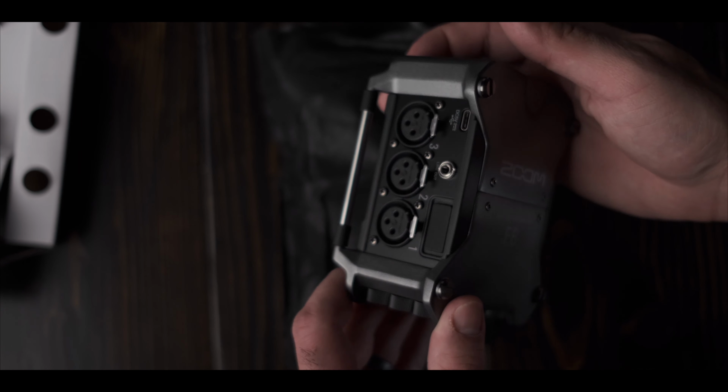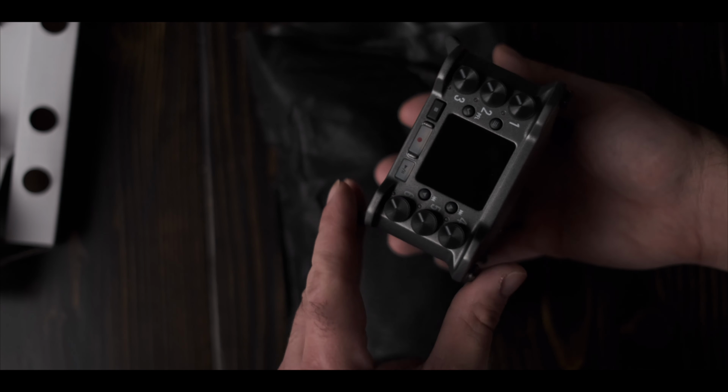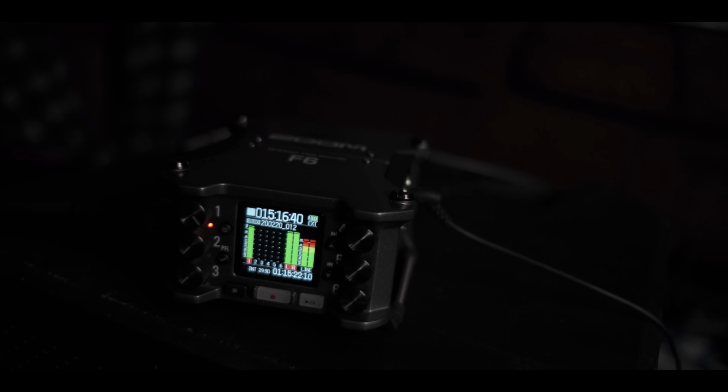If you've never heard of the Zoom F6, it's really awesome. It has that 32-bit float, which in short gives it a large dynamic range for capturing audio. So if it's extremely high or extremely low, it allows you a larger ability to recover that audio, and it is literally crazy.